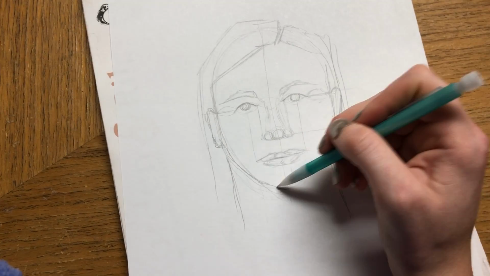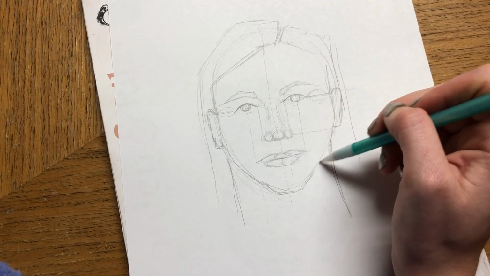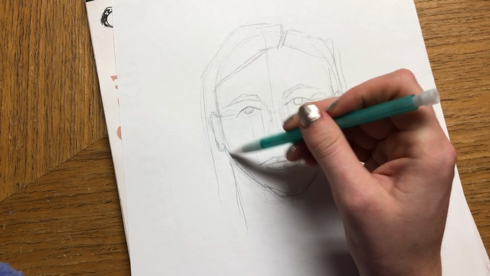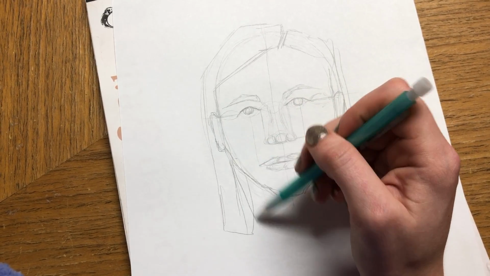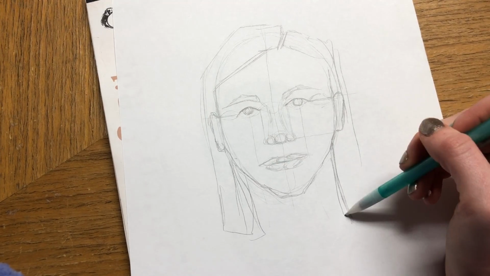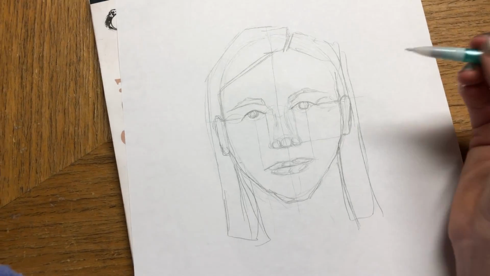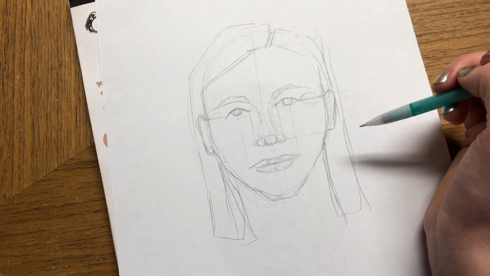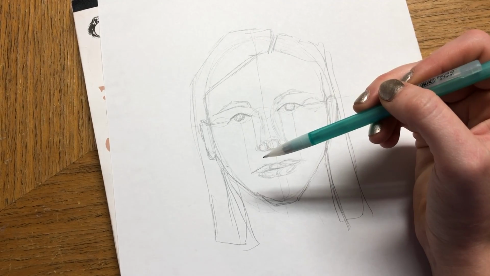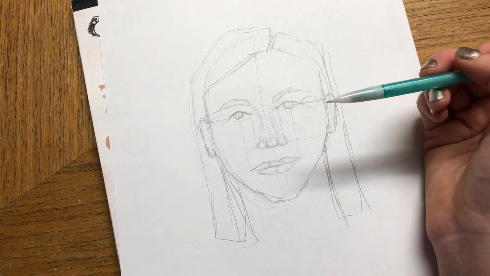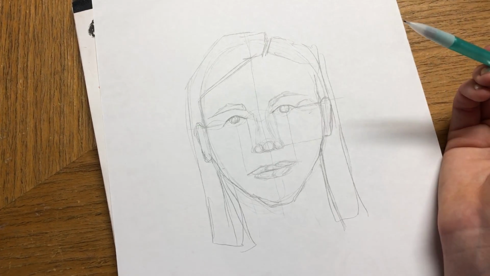I'm just gonna outline my chin and face again. Finish up my hair, which sometimes comes in front of the neck. And then we have ourselves a human face. Now, obviously, this is a bit awkward looking because the human face isn't flat.